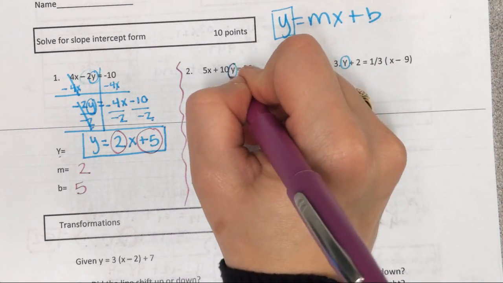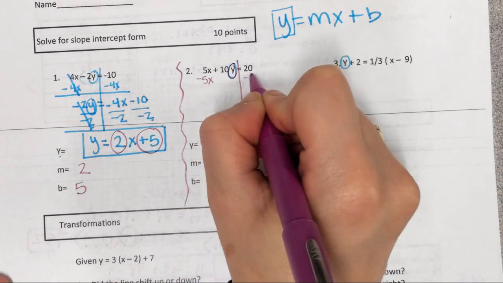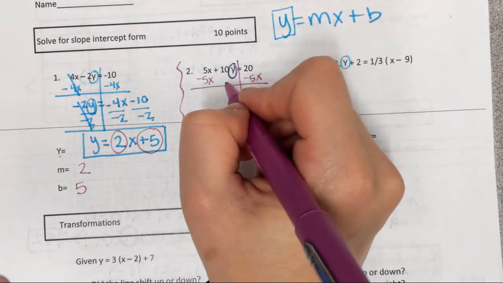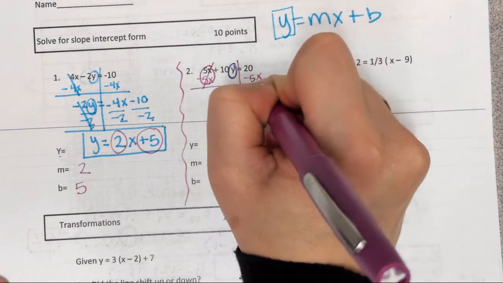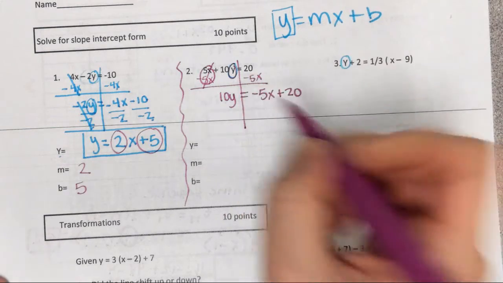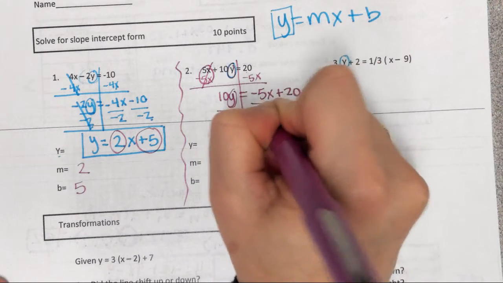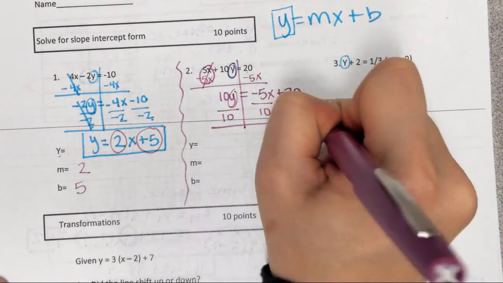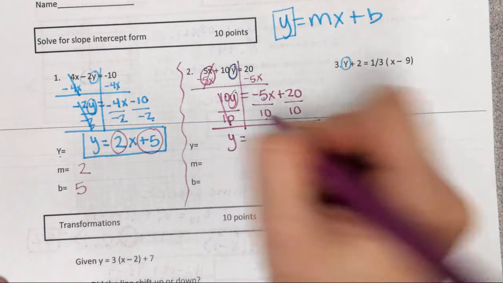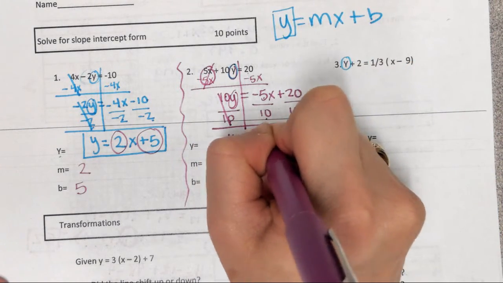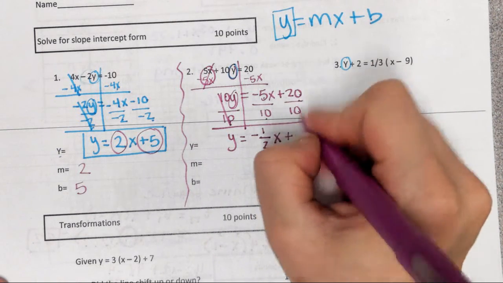Here, we want to get our y by itself. So draw your line. I need to get rid of my 5x on both sides. 5x minus 5x is 0. I'm left with 10y equals negative 5x plus 20. Remember, that's a positive 20. And here I want to get my y by itself. Divide by 10, divide by 10, divide by 10. 10 divided by 10 is 1. I'm left with y equals negative 5 divided by positive 10. If you put it in your calculator, it will give you a negative 1/2 x plus 20 divided by 10 gives you a 2.